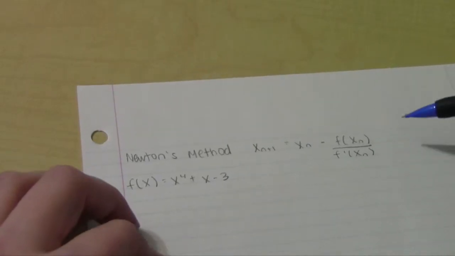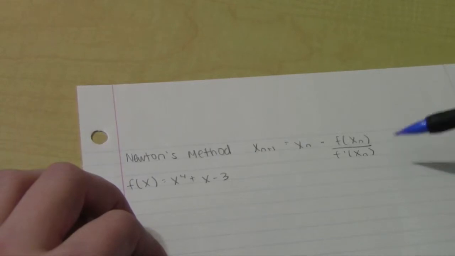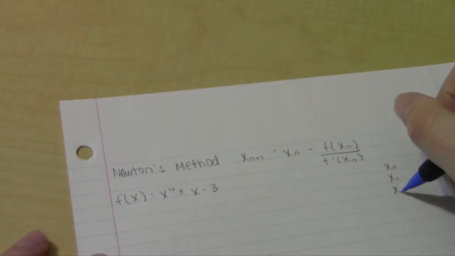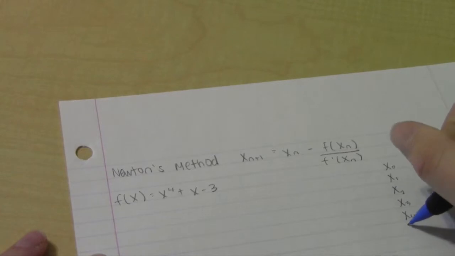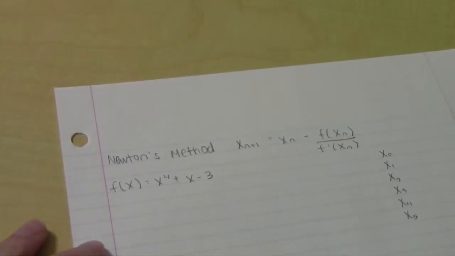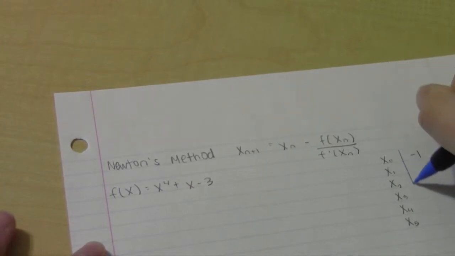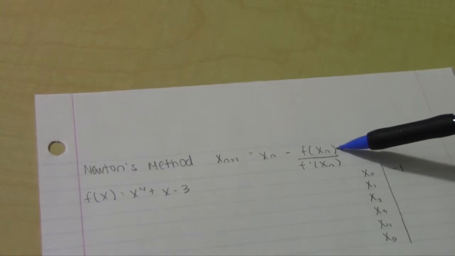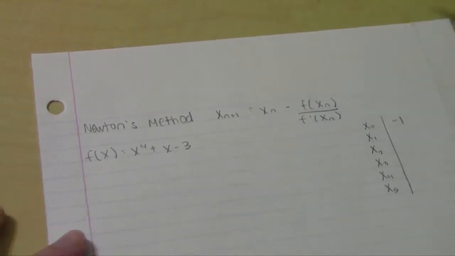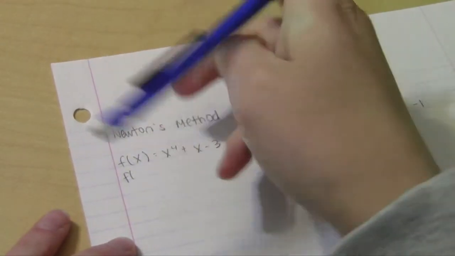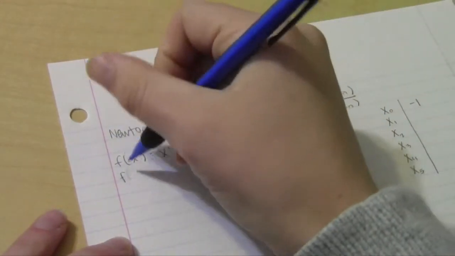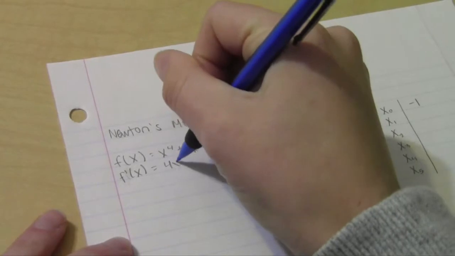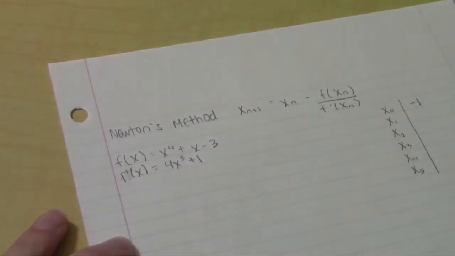So I have Newton's method written down right here. To use Newton's method, I need to choose an x sub naught value. For my x sub naught value this time, because I'm solving for the root in between -1 and -2, I'm just going to choose -1. That'll just make it somewhat easy for us. As you can see here, we have your f of x function and also the derivative of that function. So if I take the derivative of x to the 4th plus x minus 3, it's 4x cubed plus 1.